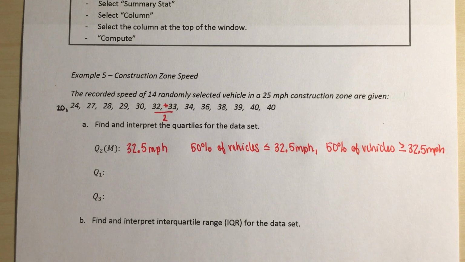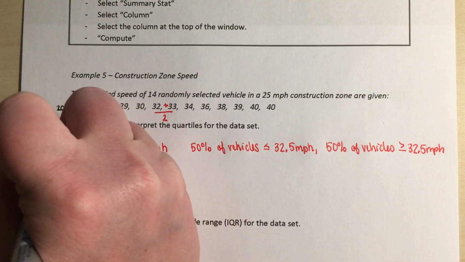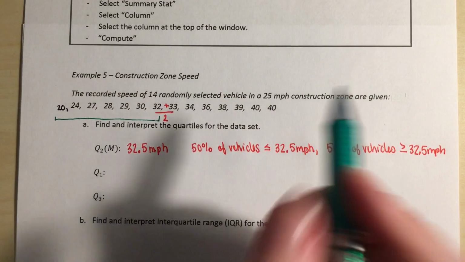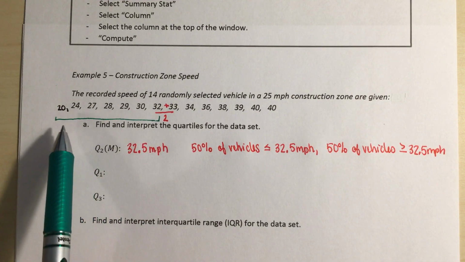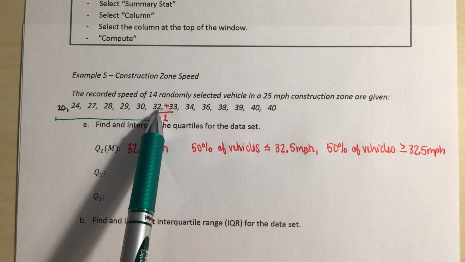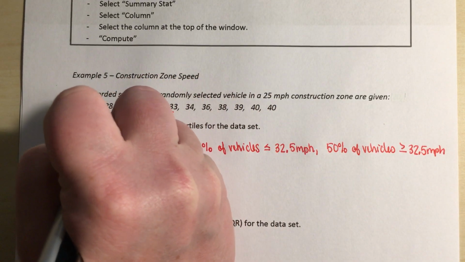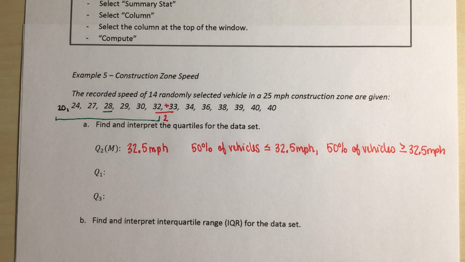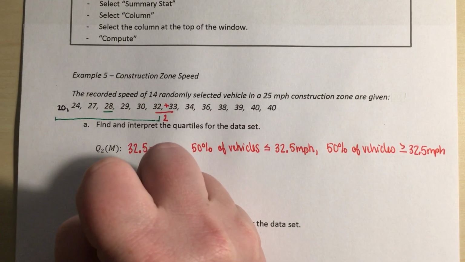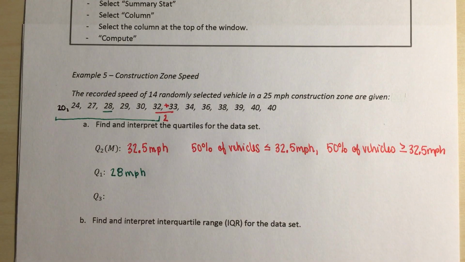Okay, so first thing we do, we make sure we're in order. We find our median. Now that we found our median, we're going to focus on this bottom half. This bottom half is going to go from the 20 all the way to the 32. If we count how many values we have here, we have 1, 2, 3, 4, 5, 6, 7. So what we're going to do is find the middle value in all of that. If you ended up with an even number, then you could average the two middle numbers again. But our middle is 28. So Q1 is 28 miles per hour.